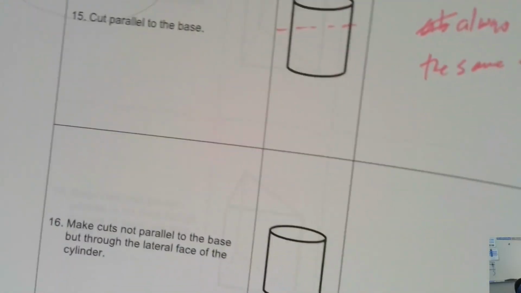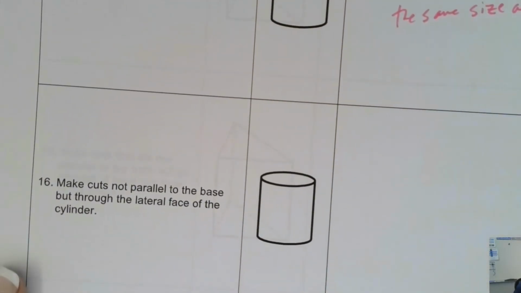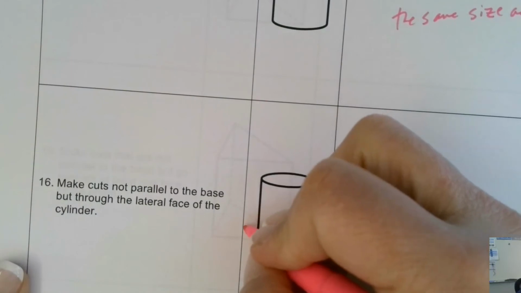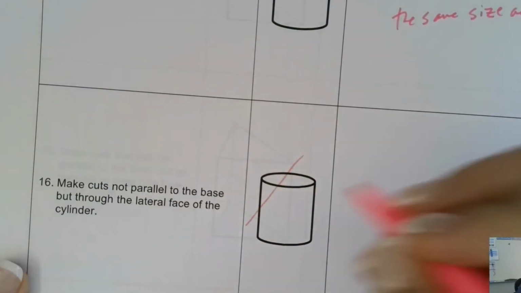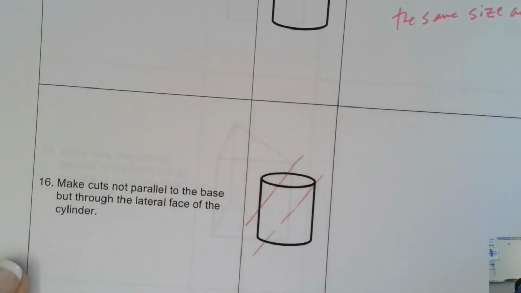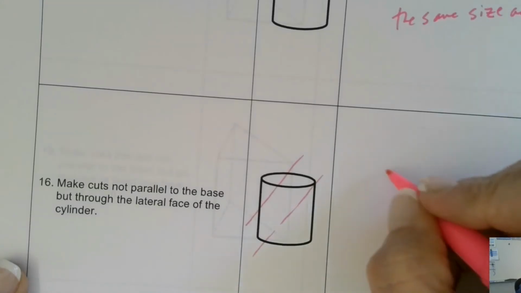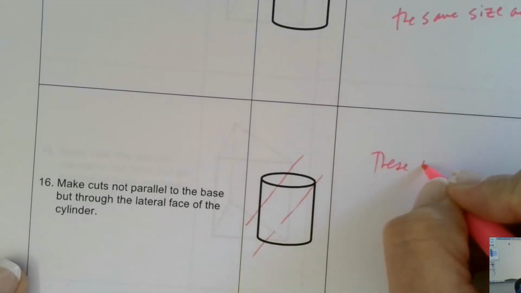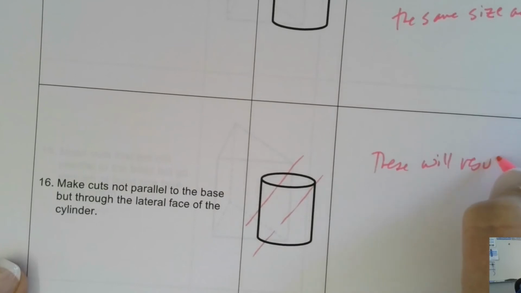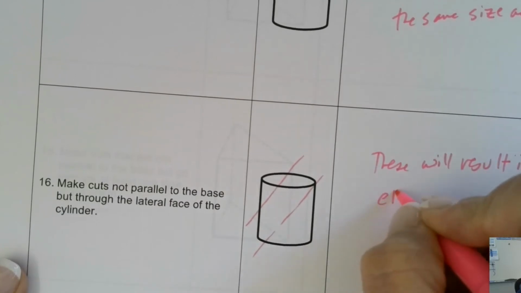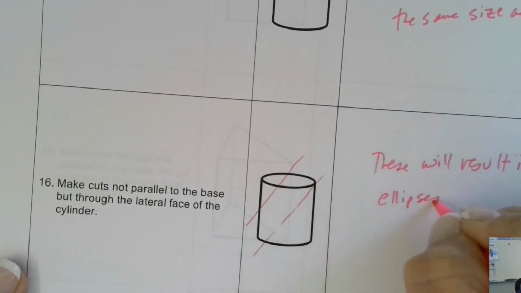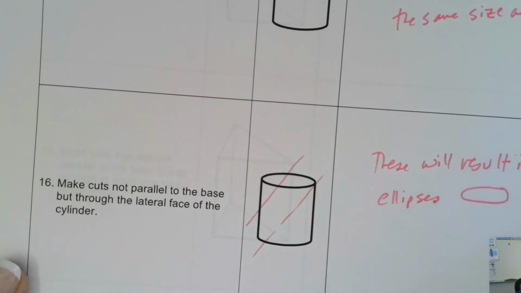Now cuts not parallel to the base, but through the lateral face of the cylinder. Can you picture what that might look like? Okay, these will result in ellipses. Ellipses kind of look like ovals, kind of look like footballs in a way. You can think about stretched out circles.